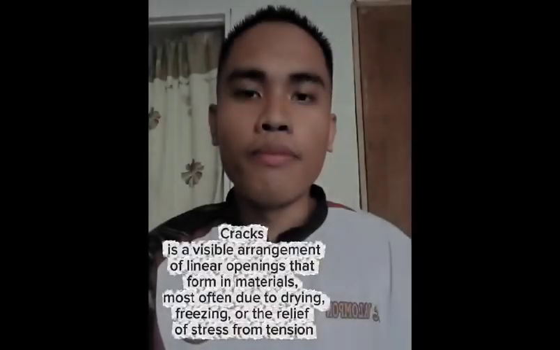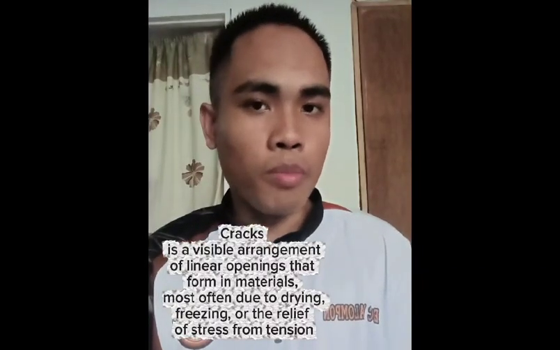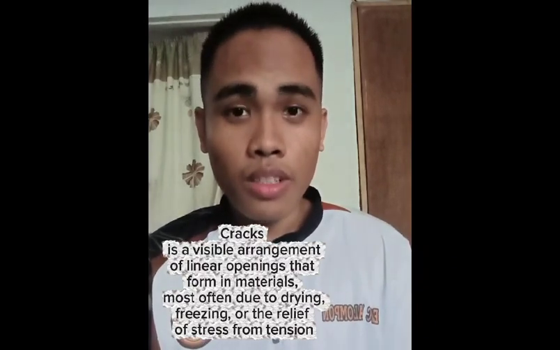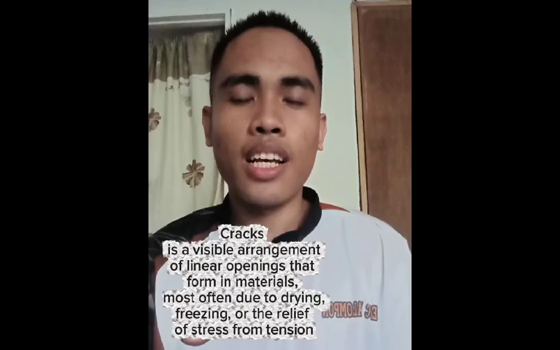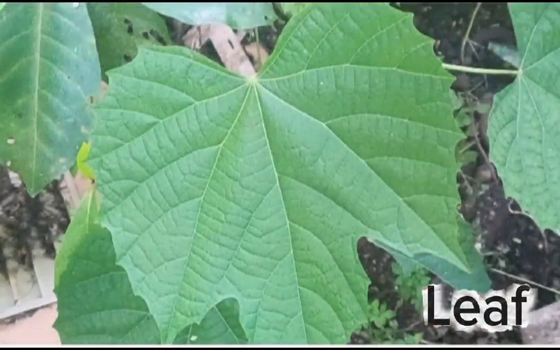Hello guys, I'm Andre Palumpon from Bismari 2G, and I'm here to talk about cracks. What are cracks? Cracks refer to a situation involving breaks or fissures on anything, and cracks can be found in our surroundings. Now, I'm going to show you five examples of cracks. Our first example is a leaf. As you can see in the picture, you'll find some patterns resembling cracks.